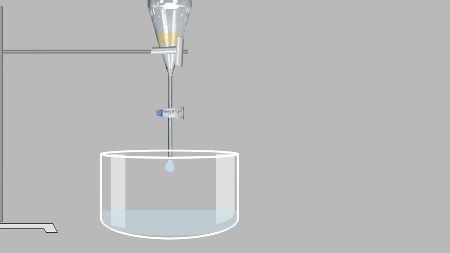The glass funnel is transparent, so you can see through it. As you open the valve, the water will come out. The moment all the water comes out, you lock the valve, leaving the oil behind. That kind of separation is called the use of a separating funnel.